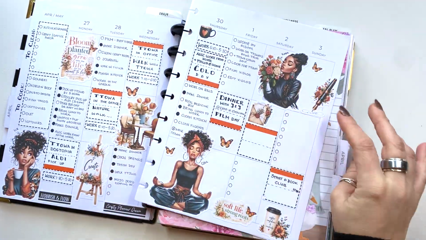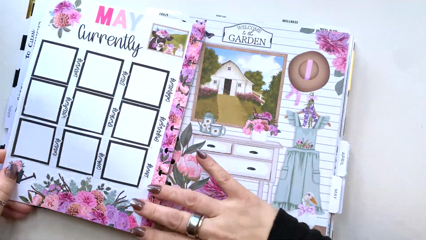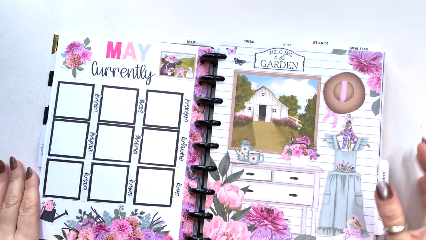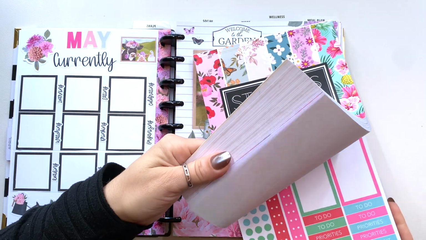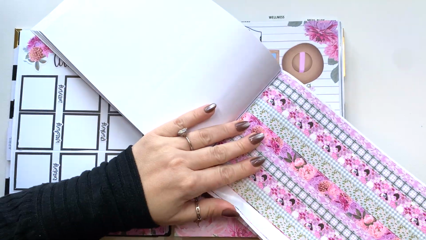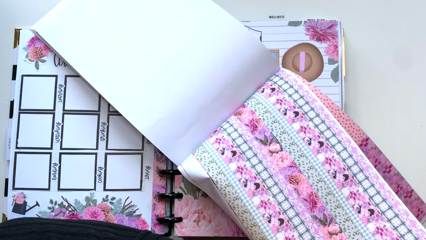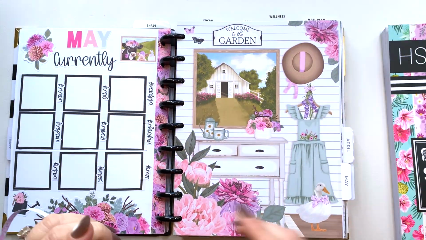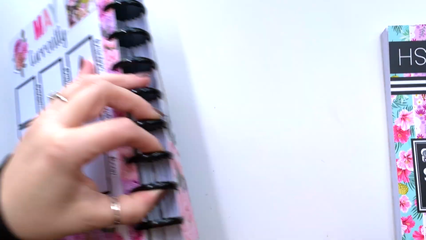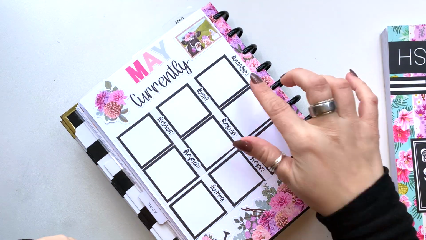Okay, awesome. And then we have our currently done. I'm thinking of adding a little bit more washi to the boxes. So let's start with that. I'm gonna pull this little skinny pink washi and we can do that. Just need my washi cutter and then we can go from there.